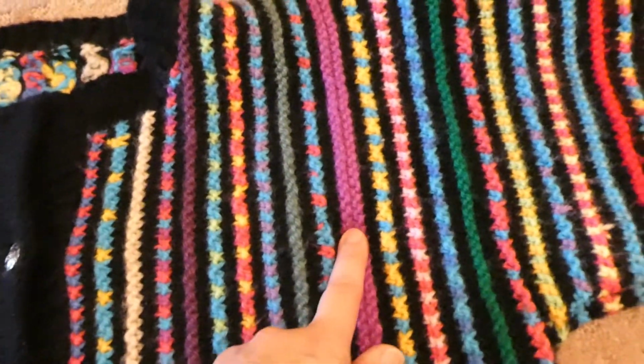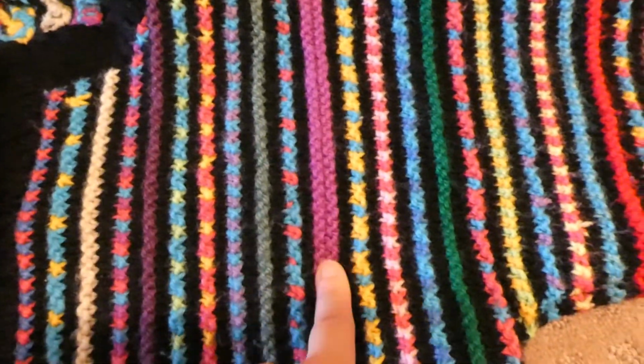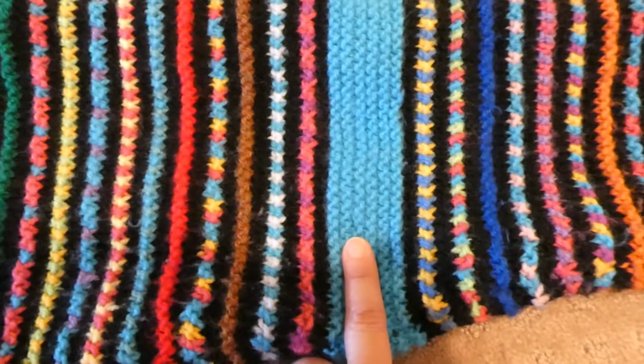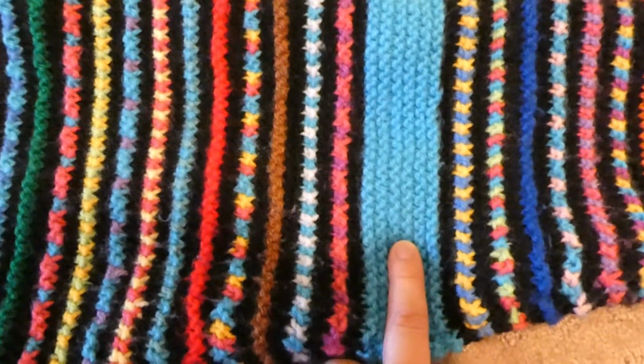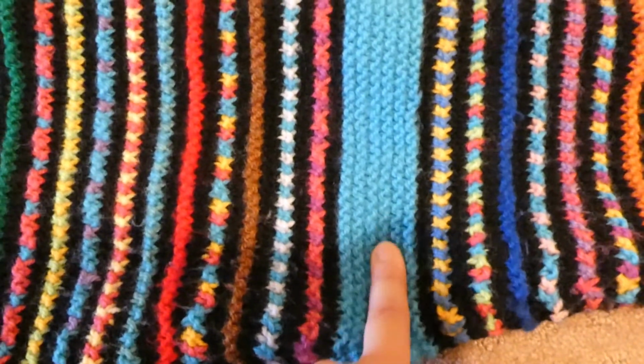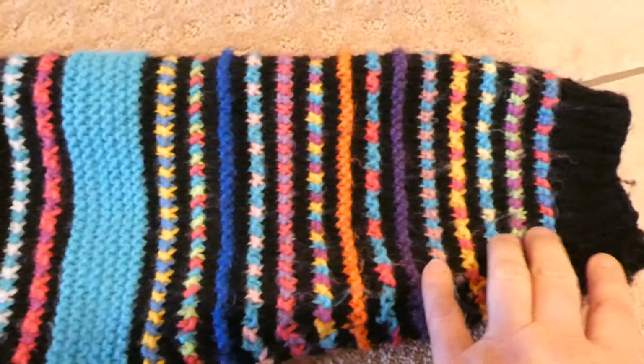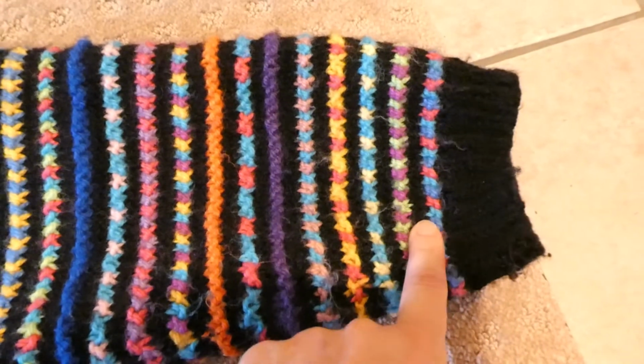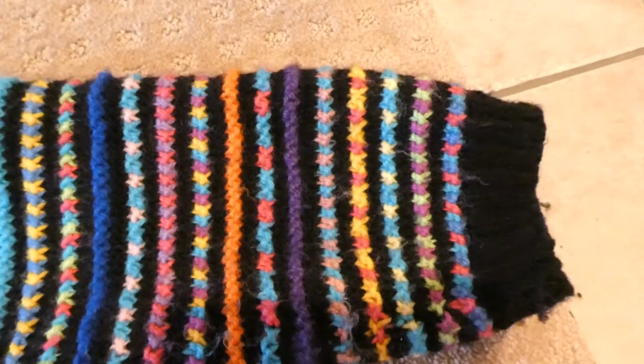Okay, then here we have 7 times 7, 49. And here we have 64, 2 times 2 times 2 times 2 times 2 times 2. And that's the last power in the sweater. It goes up to 78, which is 2 times 3 times 13.